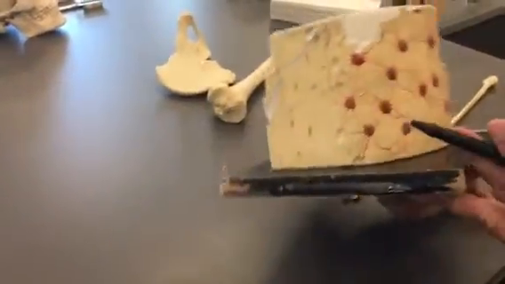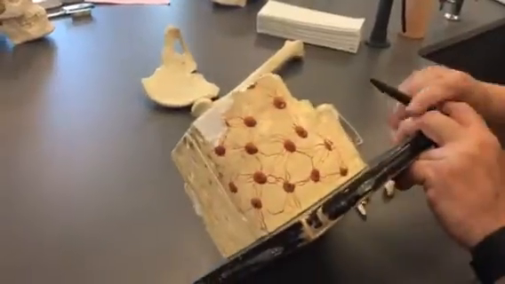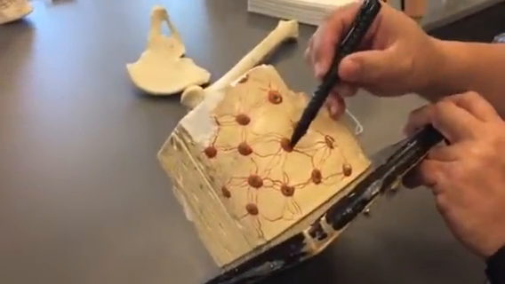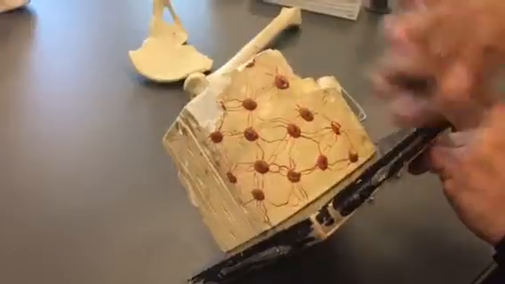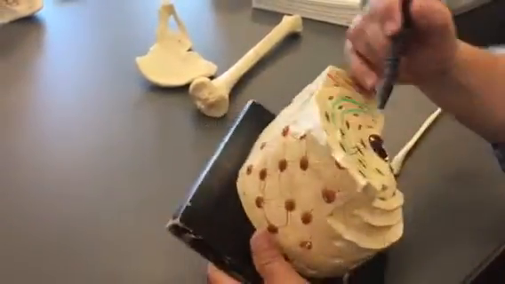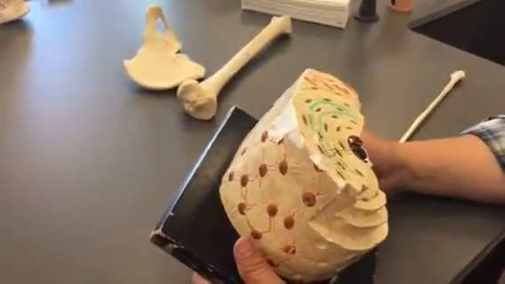If we look at it from the side, you can see canaliculi there in orange. That is connecting cell to cell within a layer. Canaliculi can also connect cell to cell between layers.